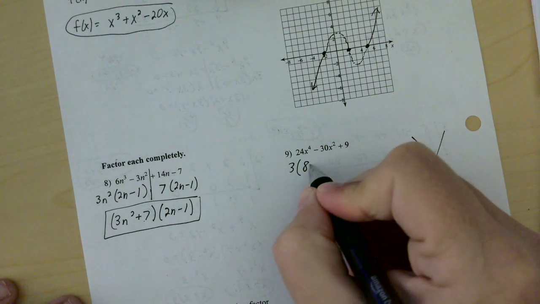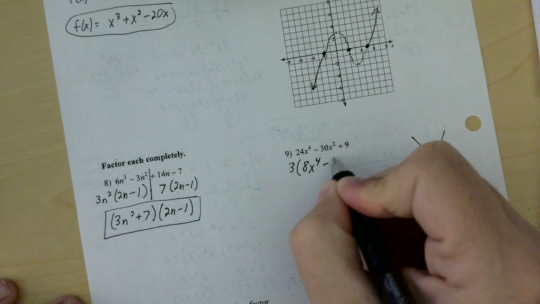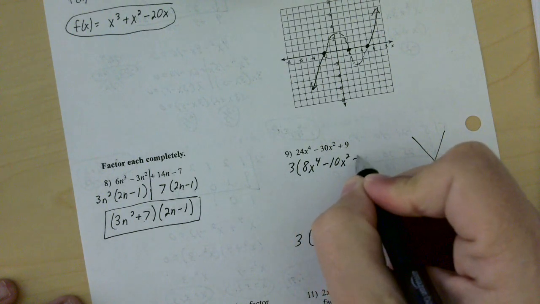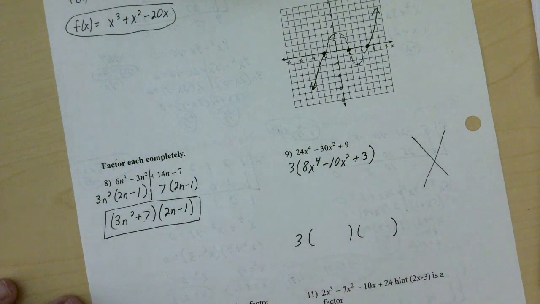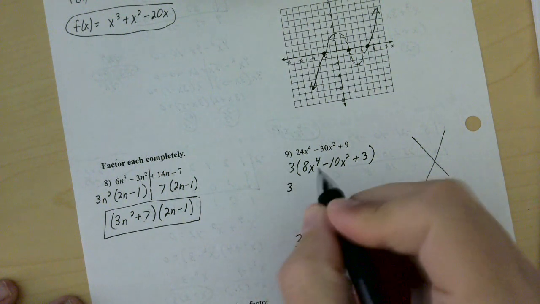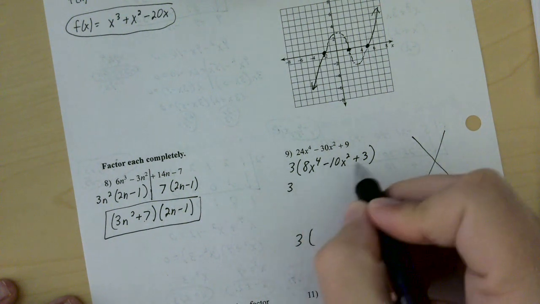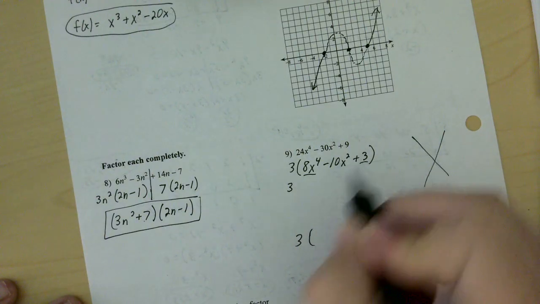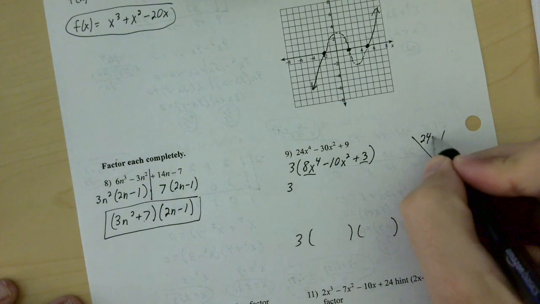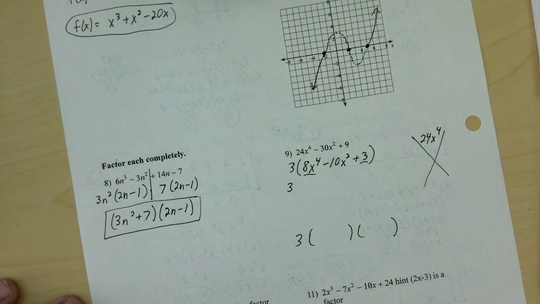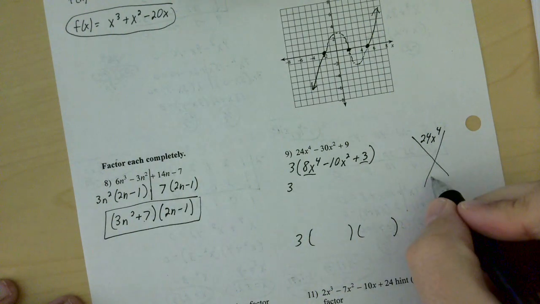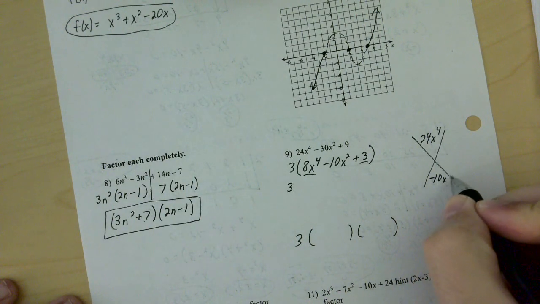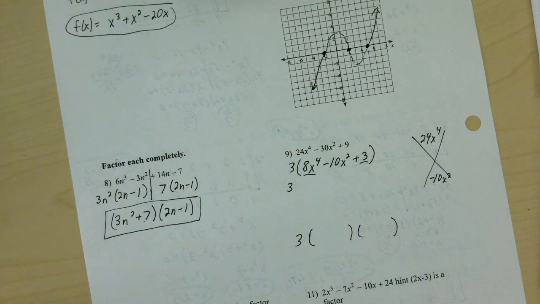We're going to have an 8x to the 4th minus 10x squared plus 3. Okay? So this will make it a lot easier. When I do AC, this is my A, this is my C, I only have to deal with 24x to the 4th. Okay, a lot easier. And we'll come up with a combination that can add up to negative 10. So don't think negative 12 and 2. Okay, that can't work because I need a positive 24.